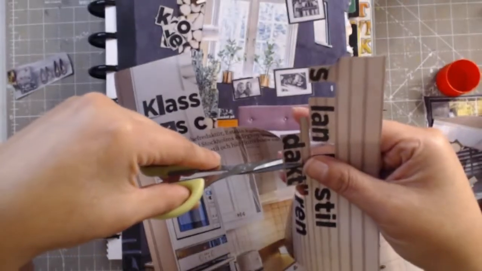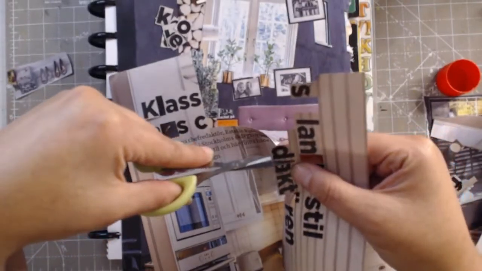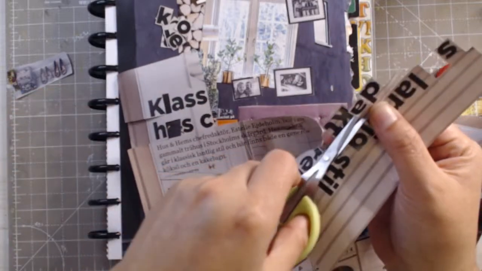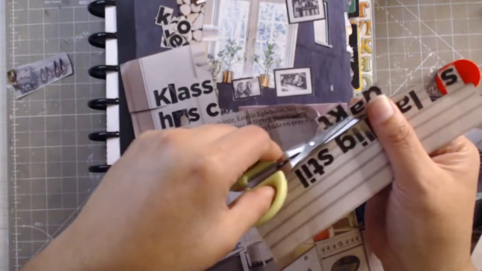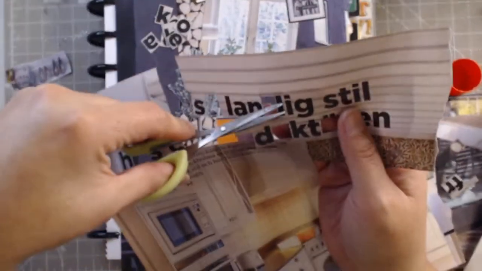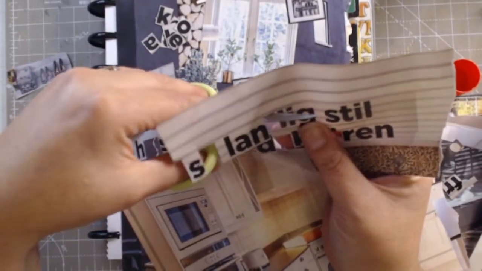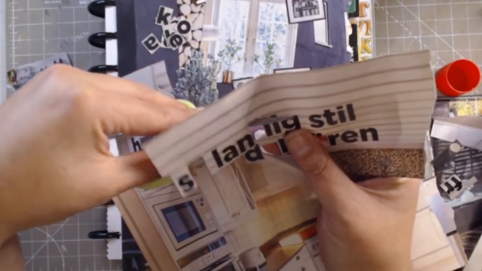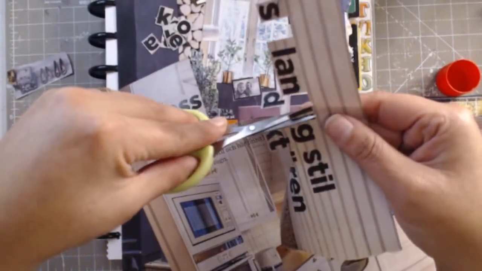Like the look. I don't know if I like the look, but you know, that's what we're going with. And then the L. The L will be this one apparently, because that's the closest one to not being torn apart or anything like that.